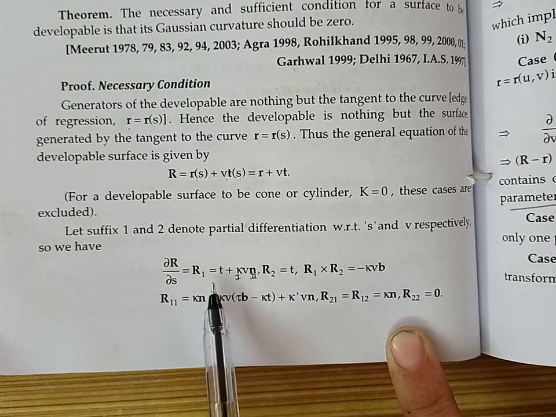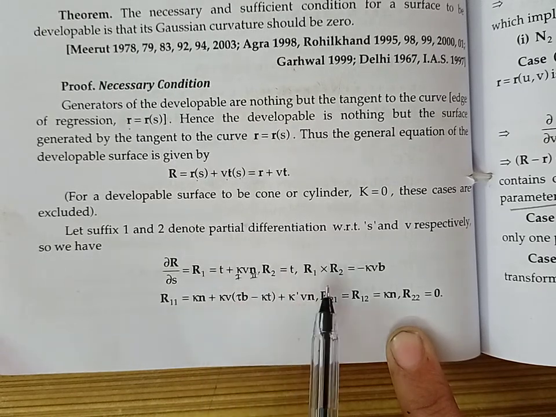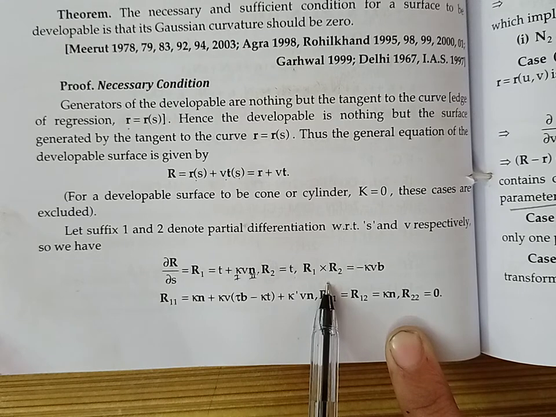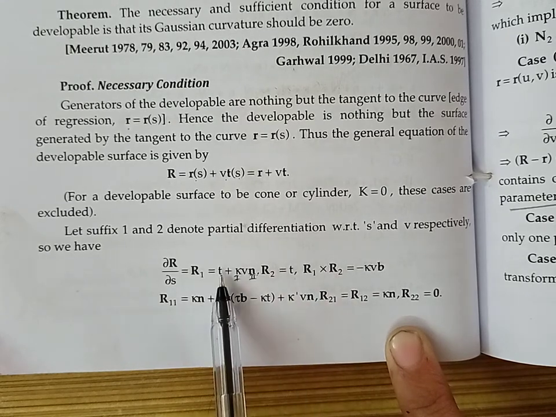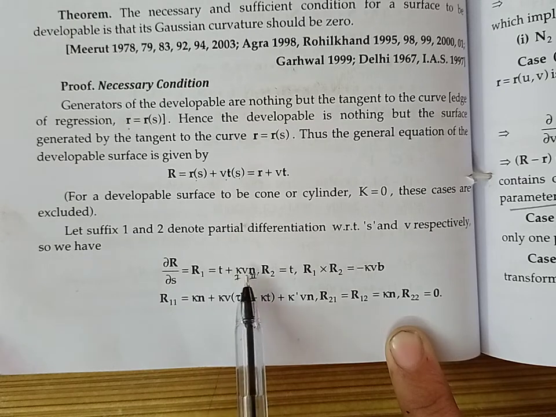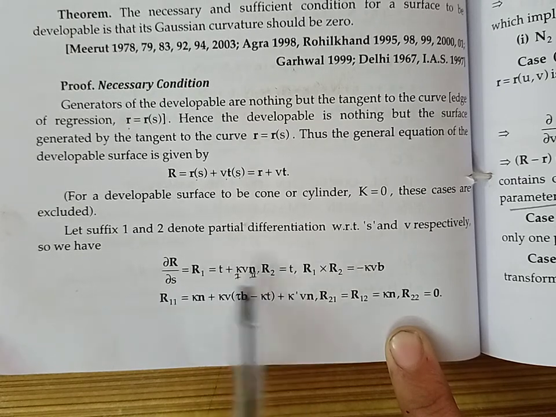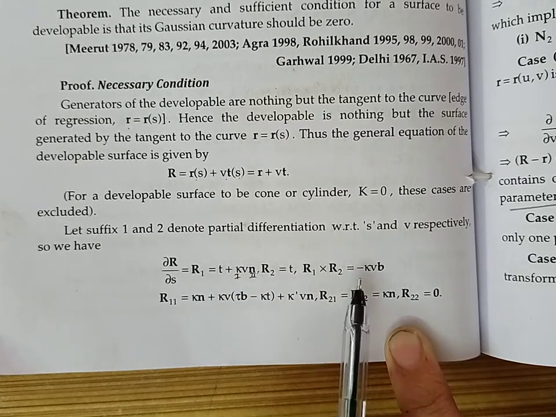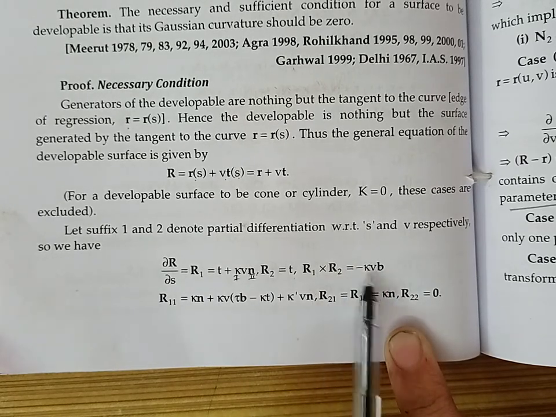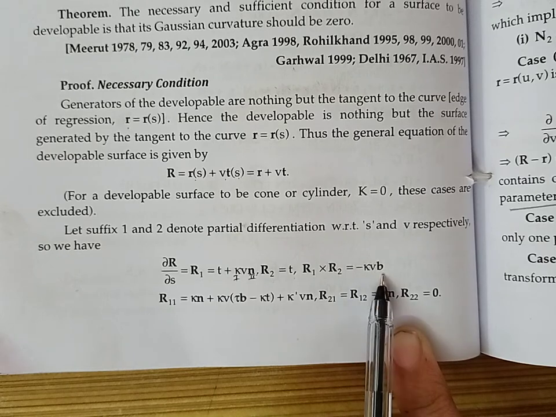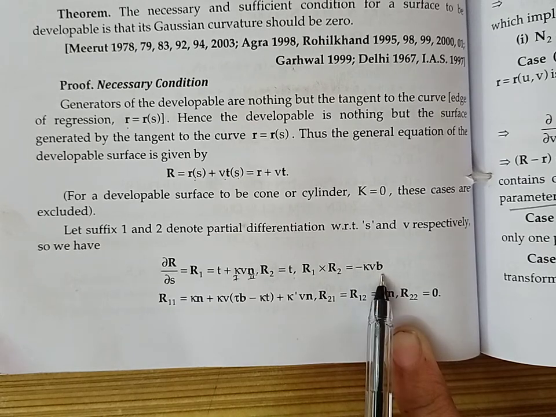Now let us find the cross product of r1 and r2. Now r1 cross r2 means the cross product of t plus kappa n v cross t. Now t cross t will be 0. So from here we get r1 cross r2 is equal to minus kappa into v into the binormal vector b.